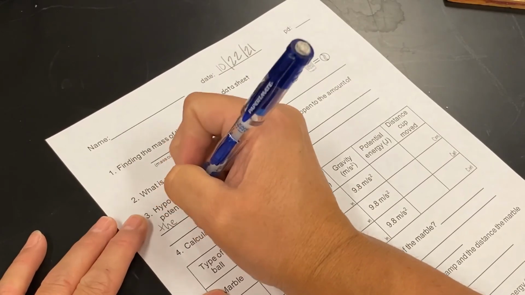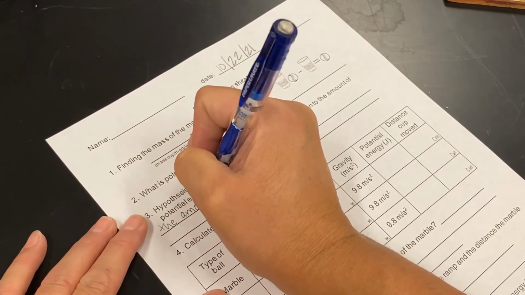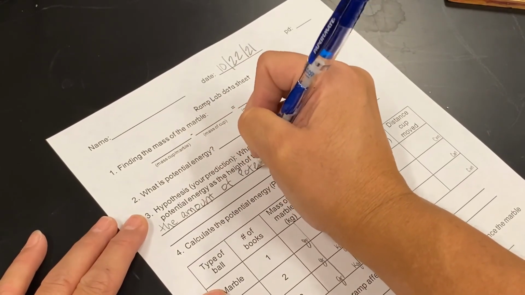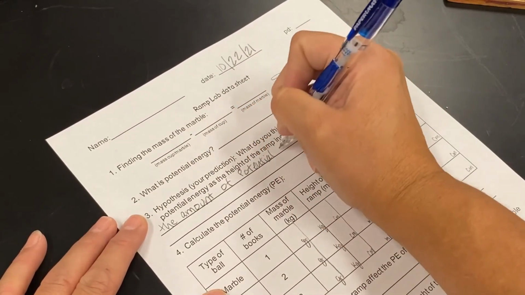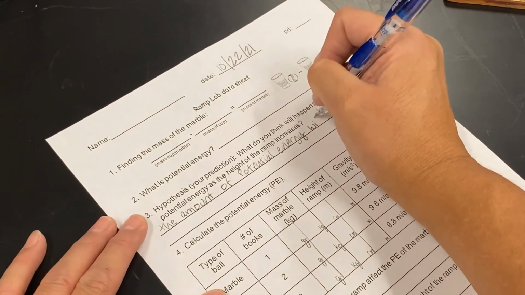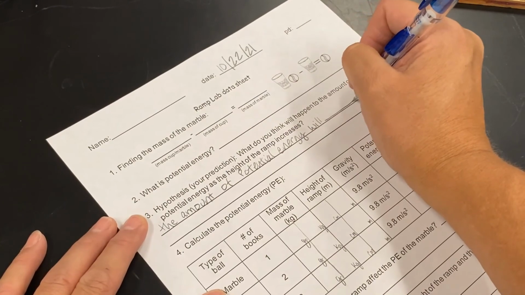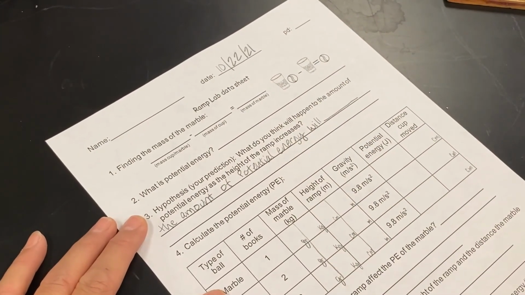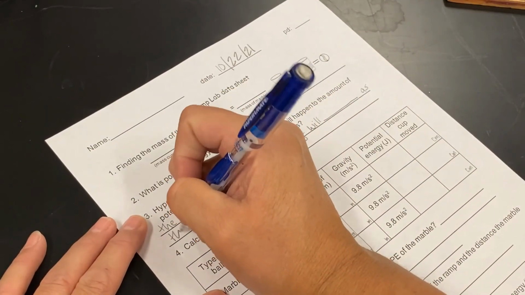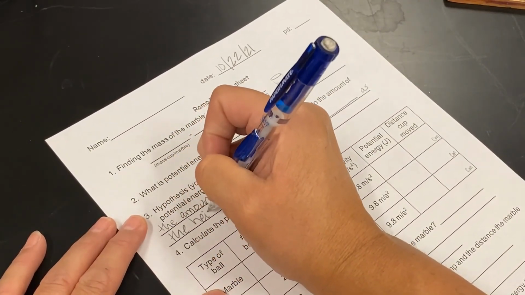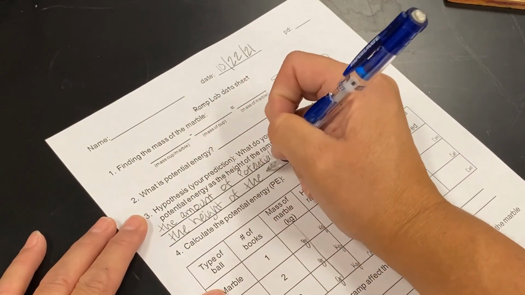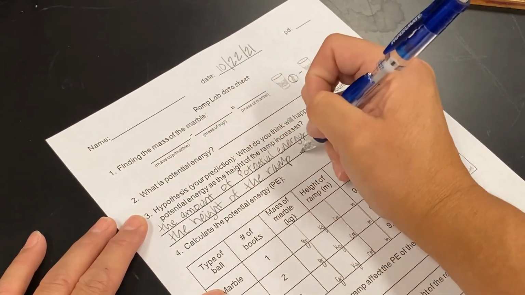So you can say the amount of potential energy will, and you're gonna fill in that blank, as the height of the ramp increases.